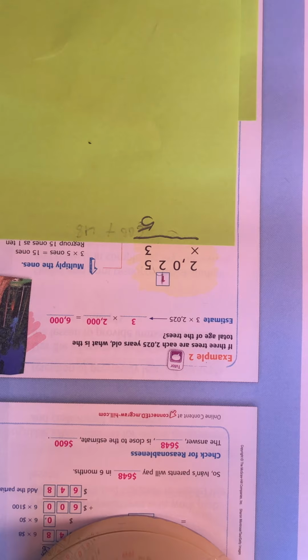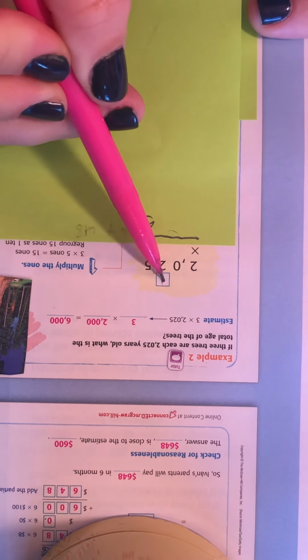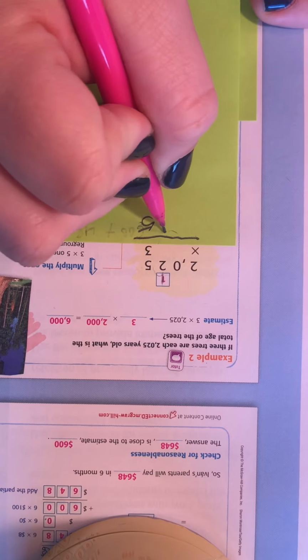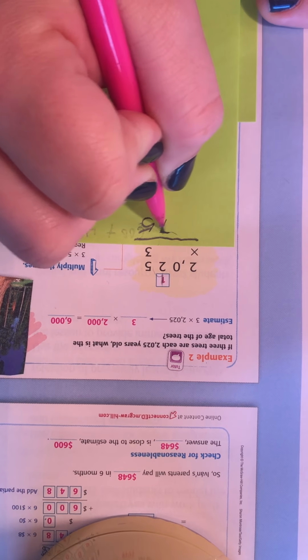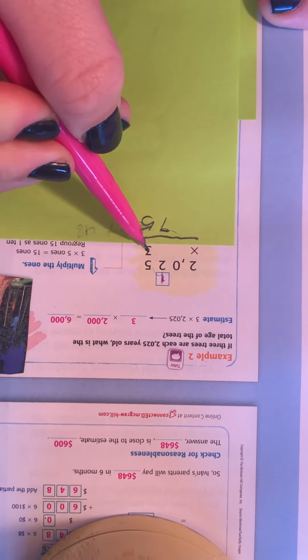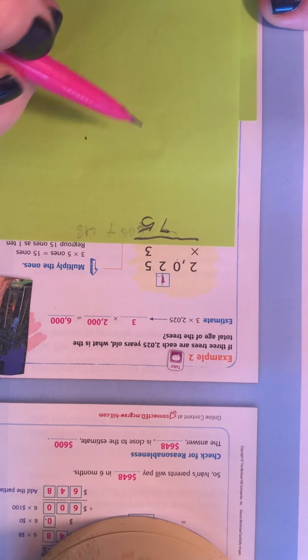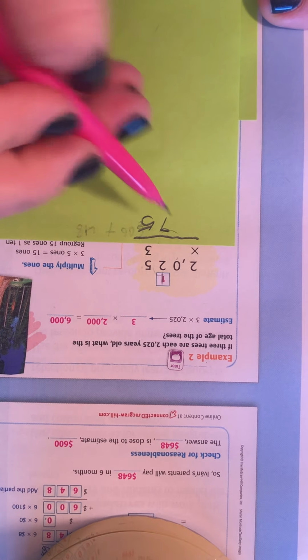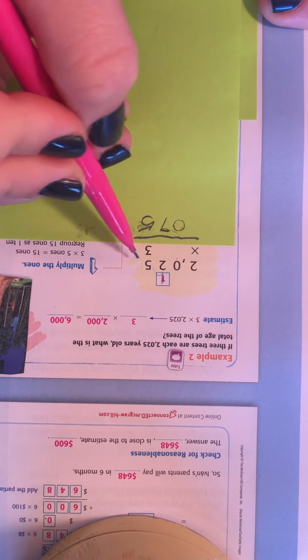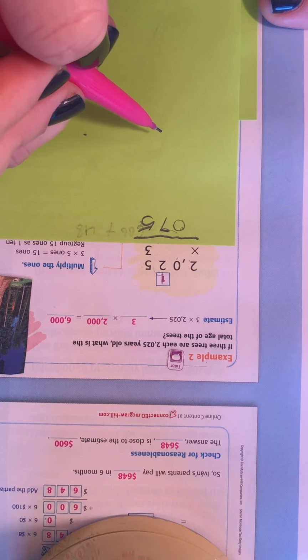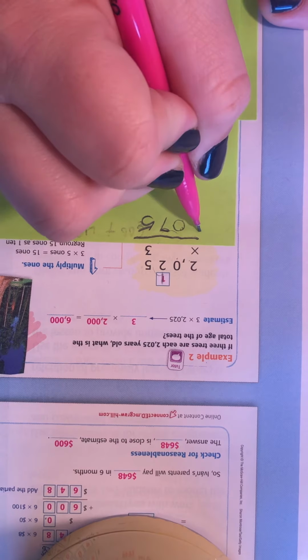But we don't stop there, right? Because we have a 1 on top. So we just take the 6 and we add that 1, which then gives us 7. Then we distribute our 3 to the 0, which is going to give us 0. And then we distribute that 3 over to the 2, which is going to give us 6.